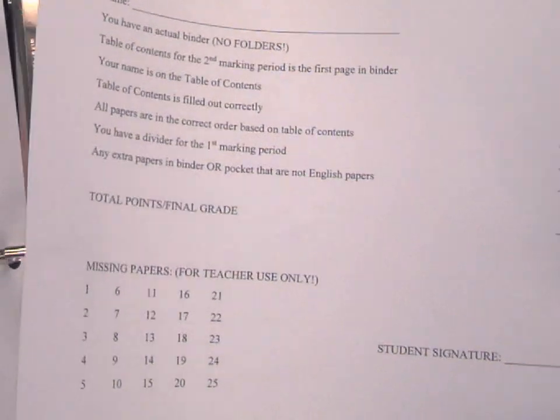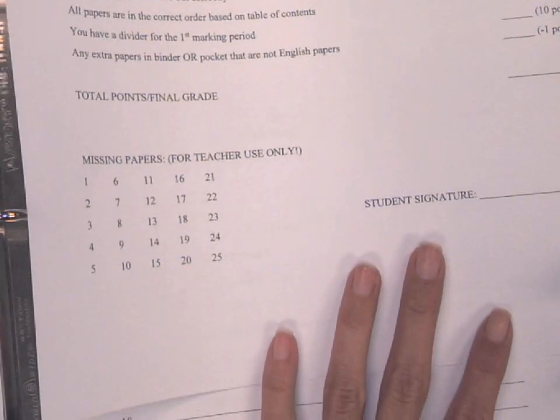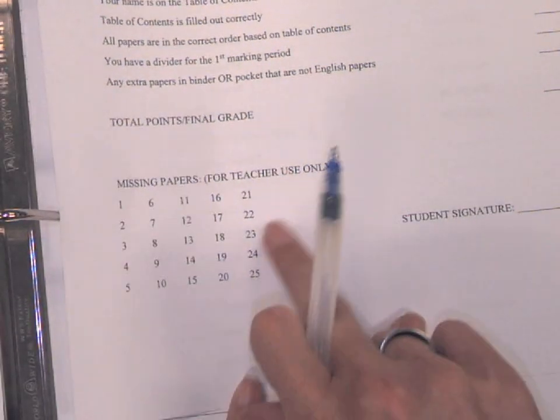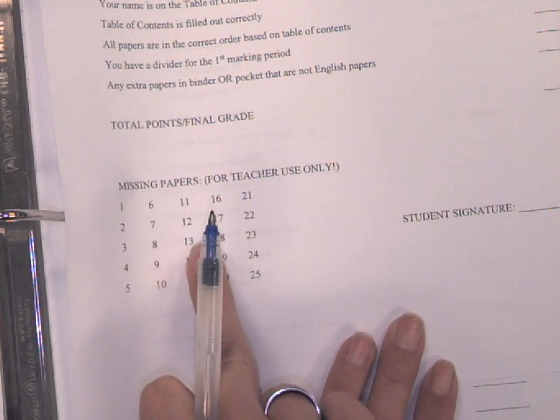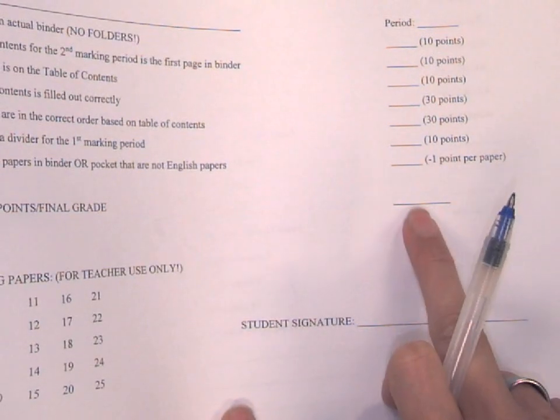So if you have anything in the front pockets of your binder like this, if you have any papers in here that aren't English related, I'm taking off a point for each paper. So make sure that you clear out anything from your binder that's not English related. And then this is for me to use. I'm going to circle all the papers that are missing from your binder, and then you'll have to sign it. And I'll put your final grade right here.